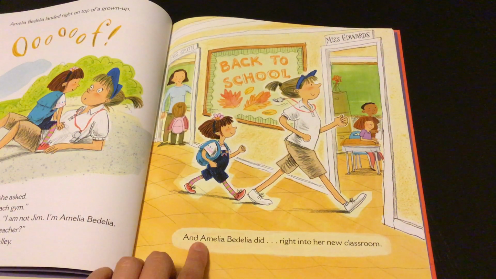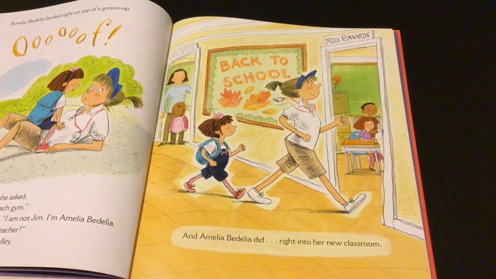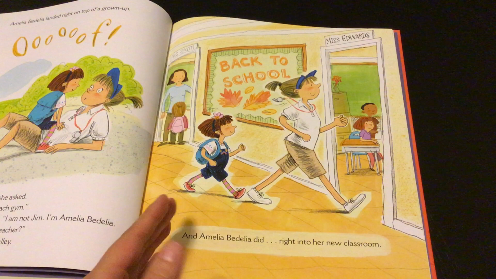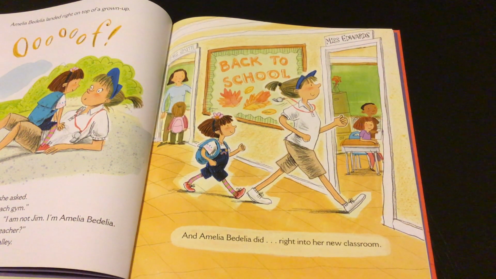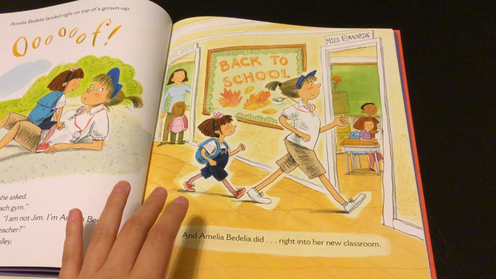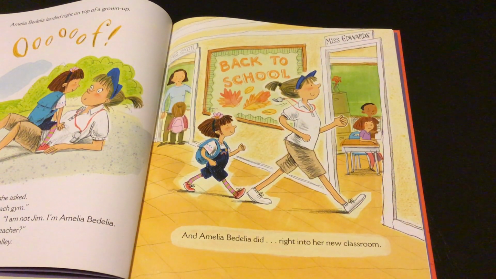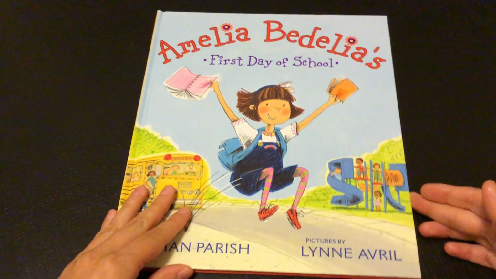The author and the illustrator work together to create words and pictures that tell the story. The words and pictures work together to tell the same story. Sometimes we learn things from the pictures that are not in the words, but they work together to help tell the full story. These are the parts of a book.